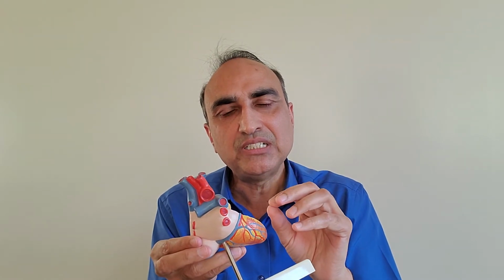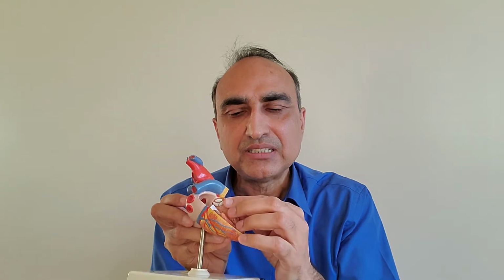So every time the heart relaxes, the mitral valve opens and allows the blood to come from the left atrium into the left ventricle, and this ultimately leads to the filling. As soon as the ventricle starts to contract, the mitral valve starts to close. And that's the beauty of it.